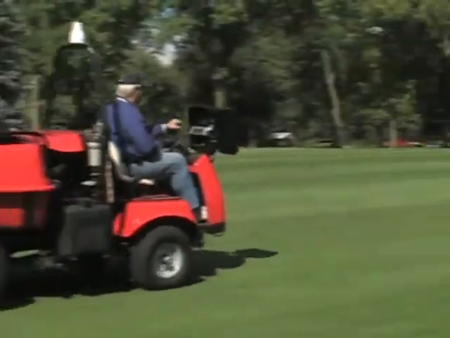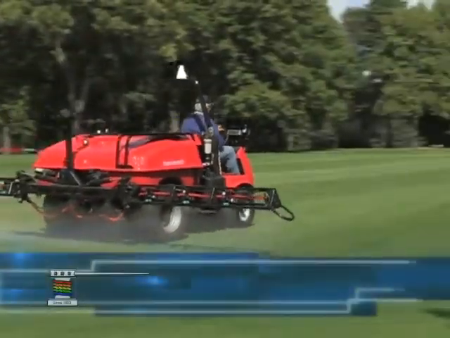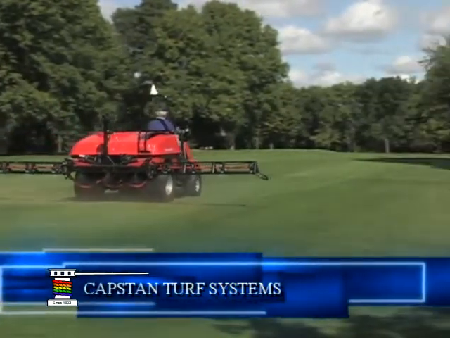But then, Capstan is more than technology. It represents dynamic change to embrace the future.